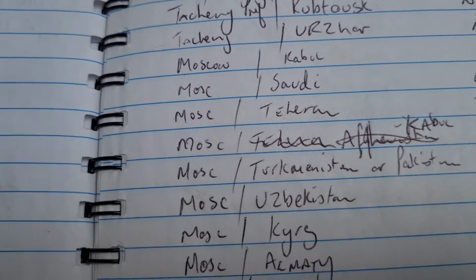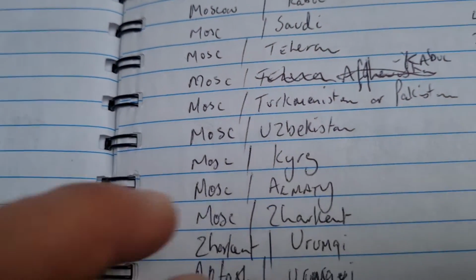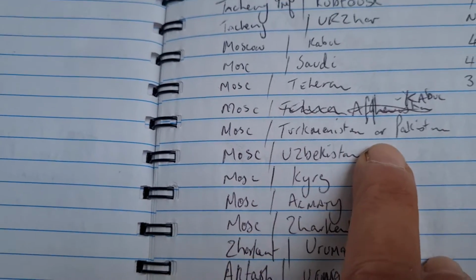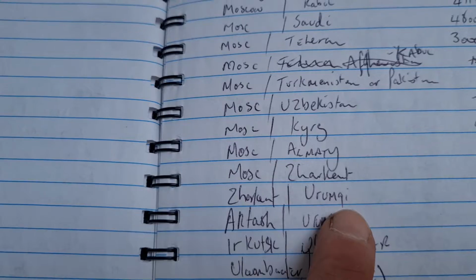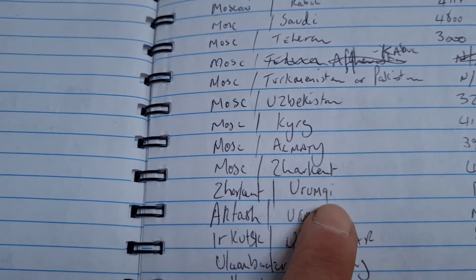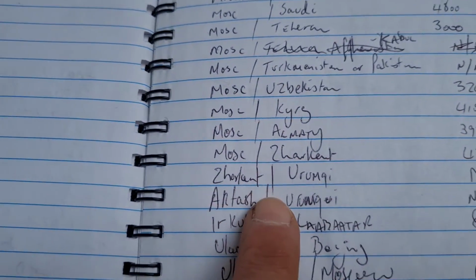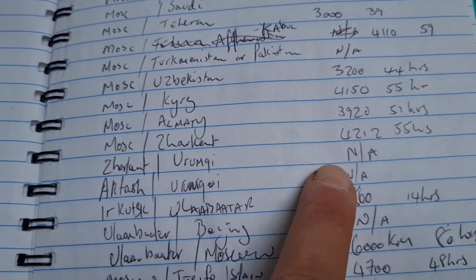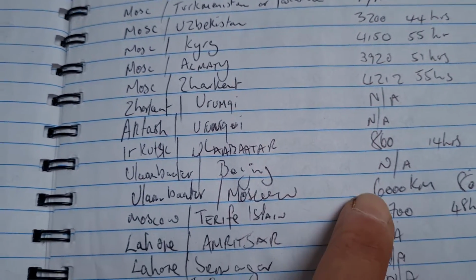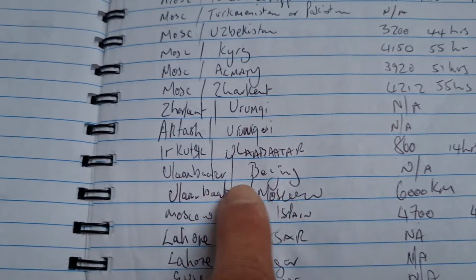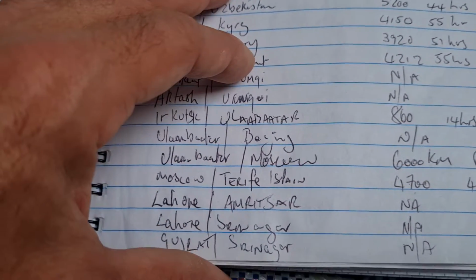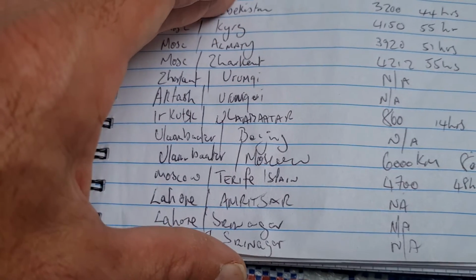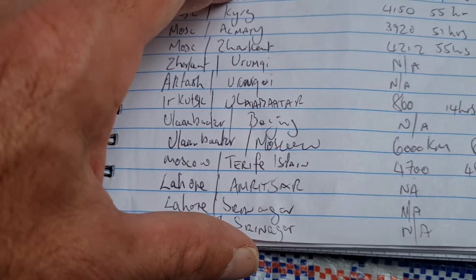I'll run through these quite quickly. Moscow to Turkmenistan or Pakistan, not available. So there's just so many of these that are like, well, you can't get to these places, and they're not necessarily far. As I said earlier, Ulaanbaatar, you can't get to Beijing, and they're meant to be essentially the same organization.